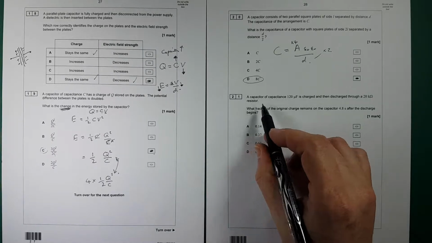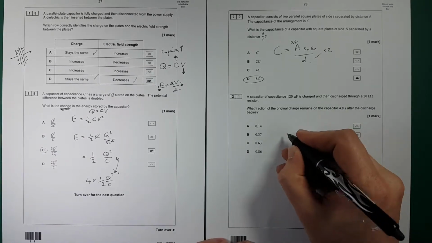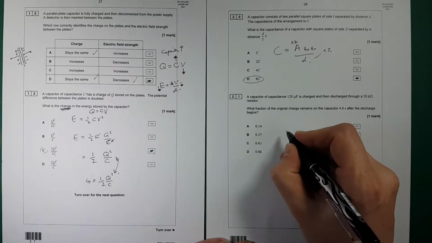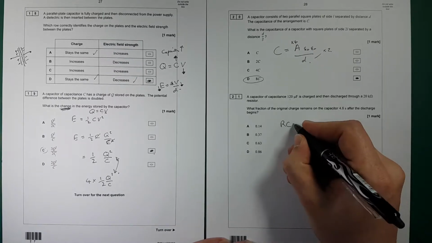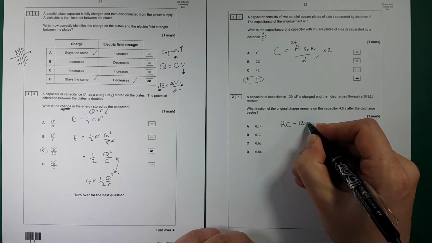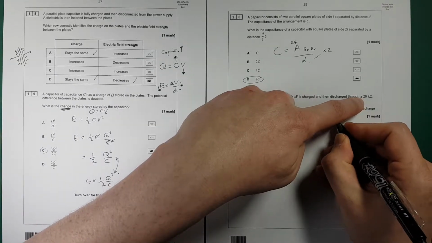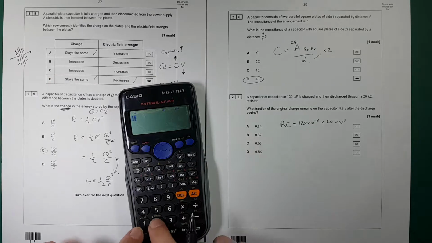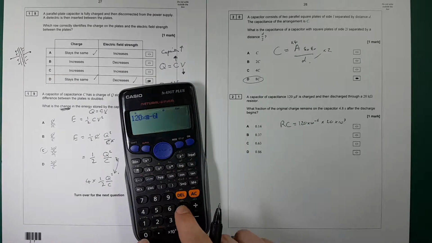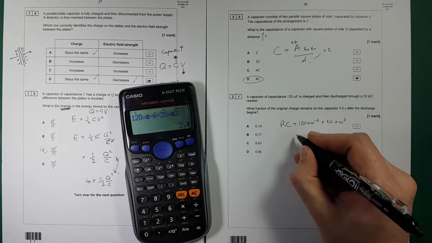A capacitor of capacitance, this is charged and then discharged through a resistor, that. So first of all we should work out what RC is. So RC, the time constant, is going to equal 120 times 10 to the minus 6 times 20 times 10 to the 3 there. So let's just work that out. 120 times 10 to the minus 6 times 20 times 10 to the plus 3, which is 2.4 seconds.